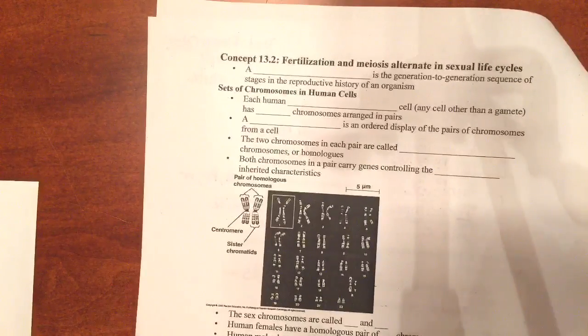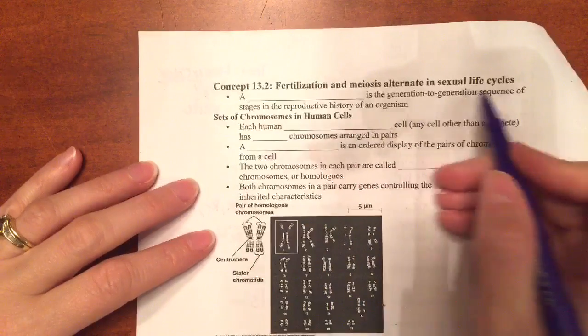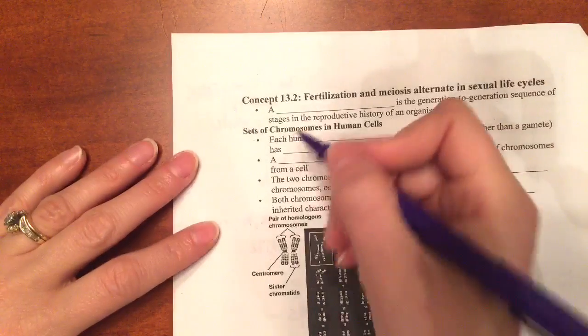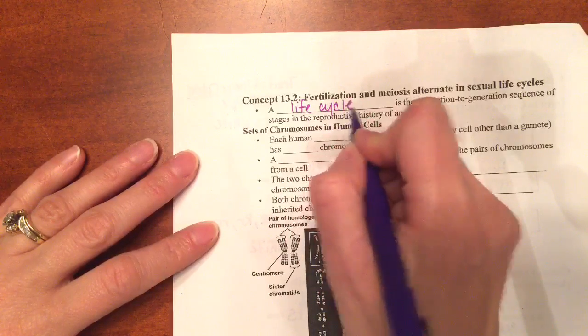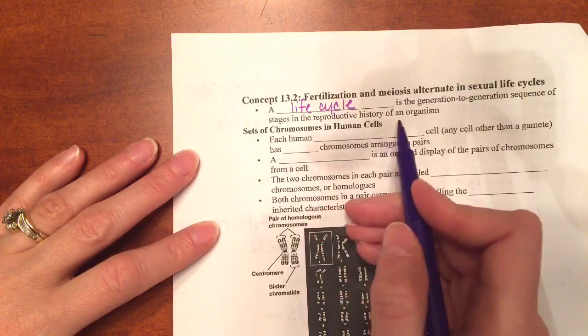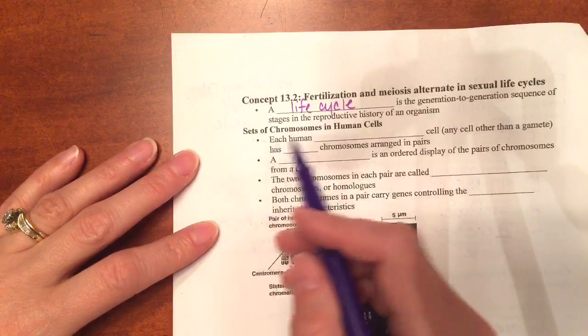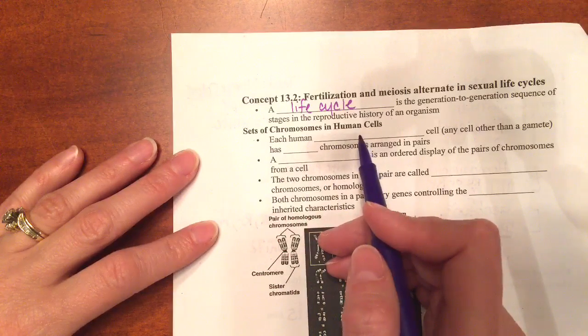All right, so I'm going to give you some vocabulary terms here. All right, so fertilization and meiosis alternate in sexual life cycles. So a life cycle is the generation-to-generation sequence of stages in the reproductive history of an organism. So let's review and talk about chromosomes in human cells.